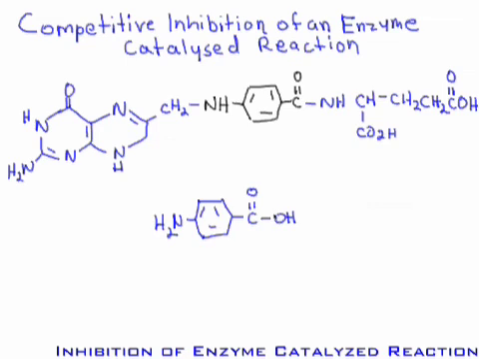Now, para-aminobenzoic acid, PABA, is a UV-absorbing compound used as an ingredient in some sunscreens. PABA is incorporated into folic acid by an enzyme reaction. So if you like, this molecule is built enzymatically where PABA is inserted into the molecule via the enzyme.